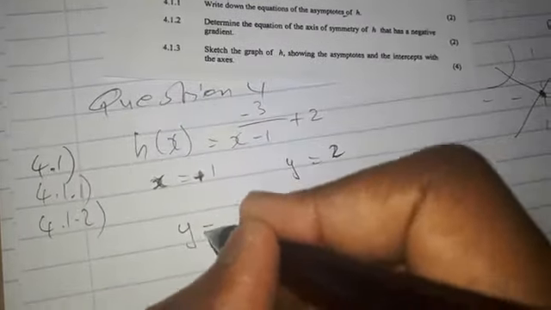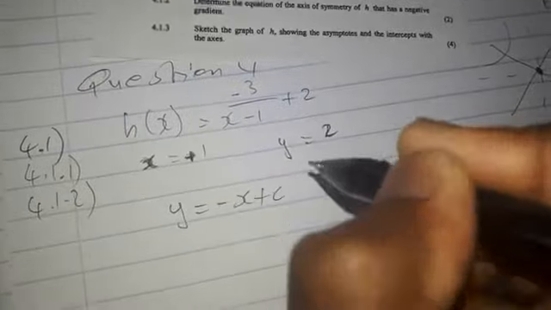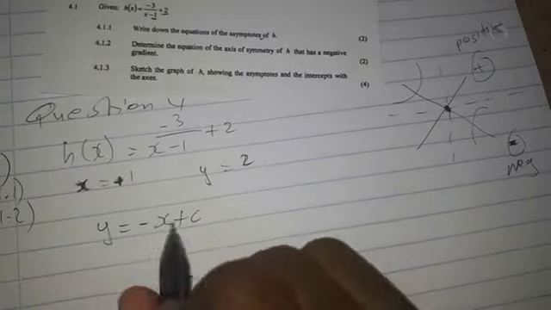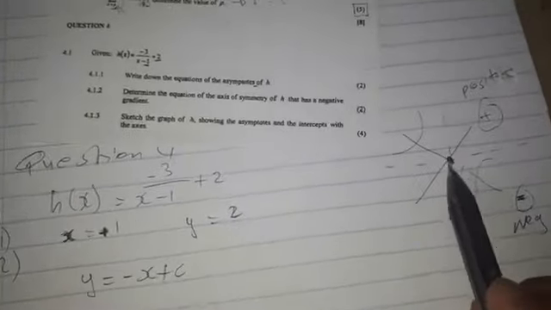Now, automatically that equation is always y is equal to -x plus c. See, always having a gradient of -1. That's like a law. Now, the idea is you need to find a value for c. To find a value for c, you need a coordinate that the graph passes through. A coordinate that the graph passes through will always be the point where the asymptotes meet.